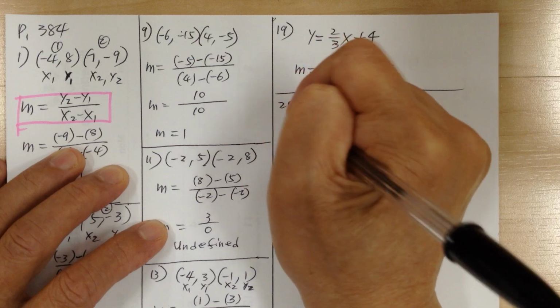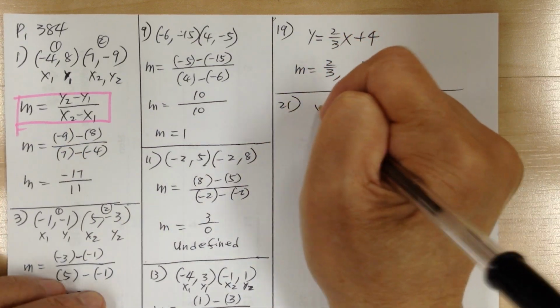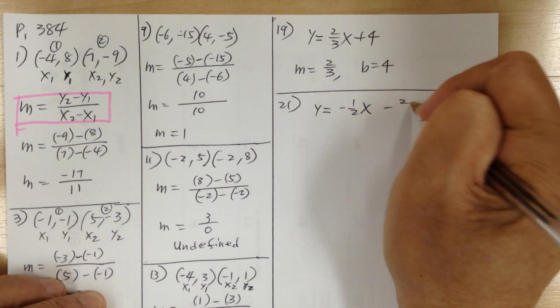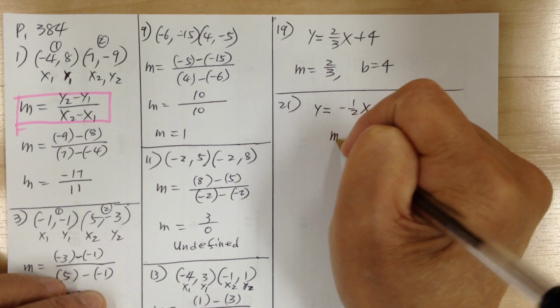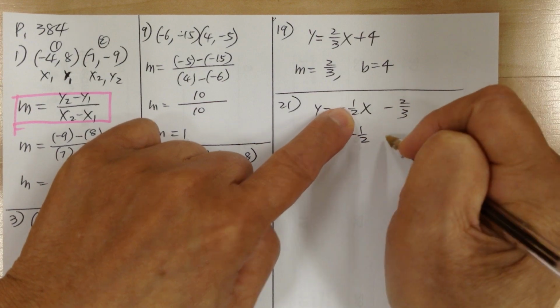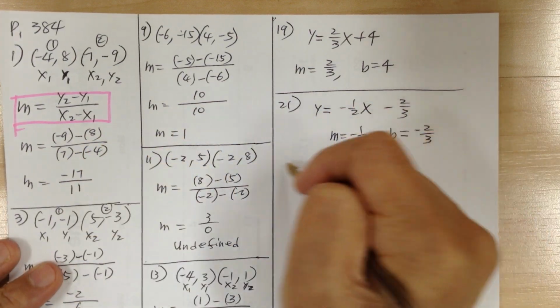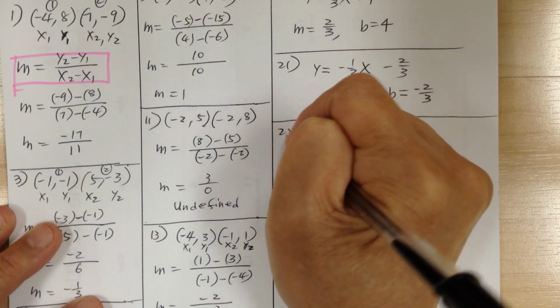Okay? Super simple. Okay, 21, you have y equal to negative 1 over 2x minus 2 over 3. So again, the slope equal to negative 1 over 2, that's the slope, and the intercept is negative 2 over 3. Okay?